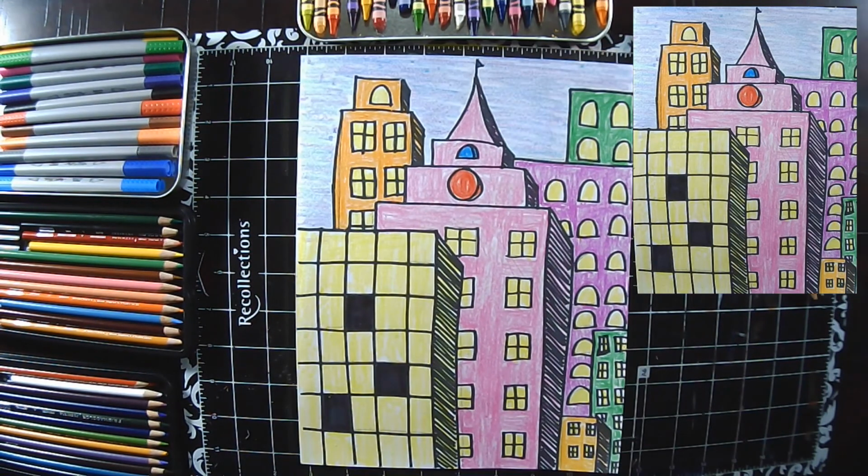All right, friends, there you have it. Our version of Faith Ringgold's Tar Beach, our beautiful cityscape. That was so much fun. I love making things look three-dimensional.